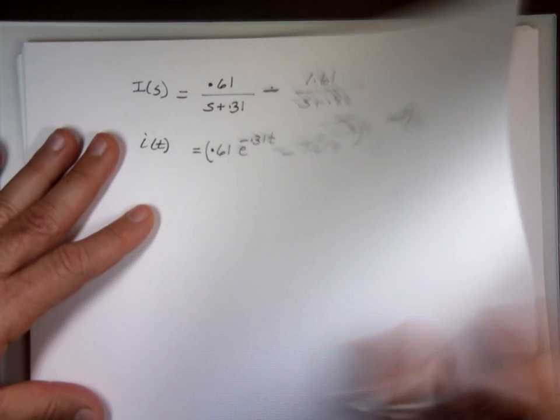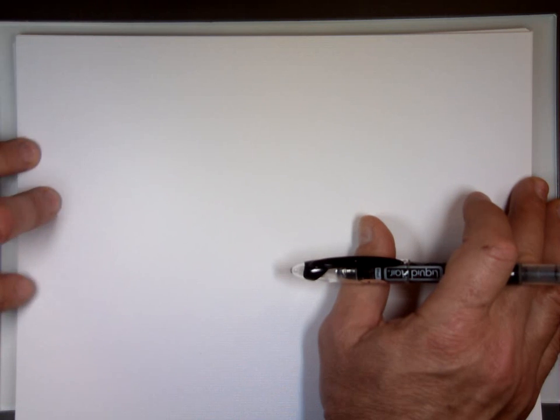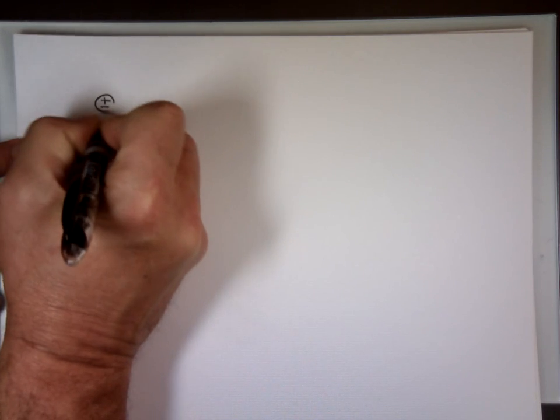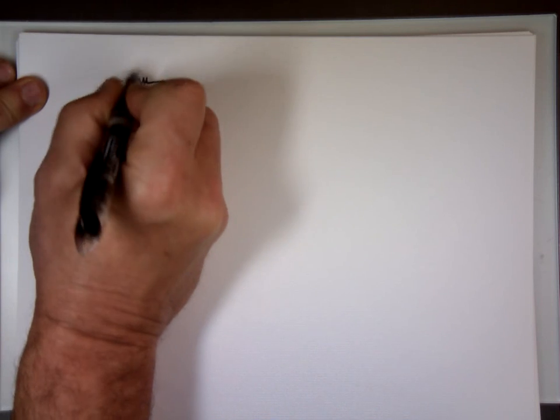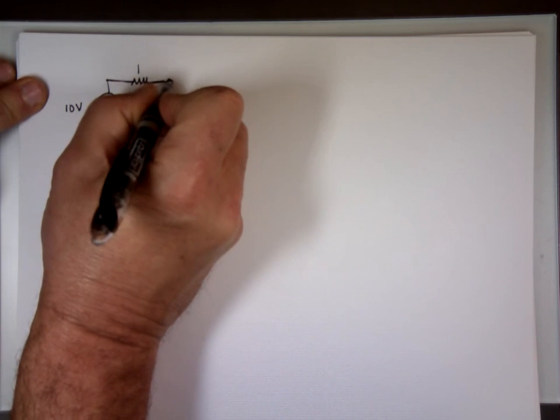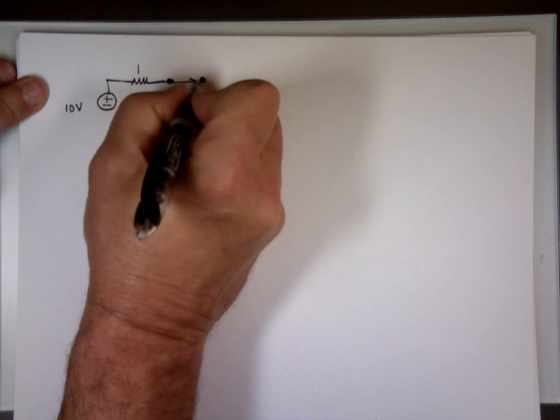I'm taking a problem here, but I'm making little changes to it to see what will happen. And your guess is as good as mine what we're going to end up with. 10 volts here. 1 ohm. We have a switch that's closed right now. It's going to open at t equals 0.